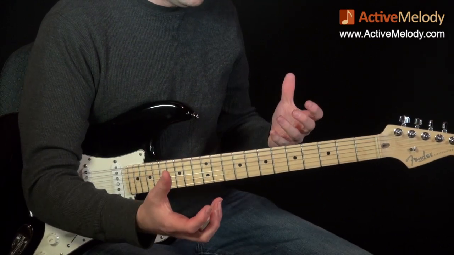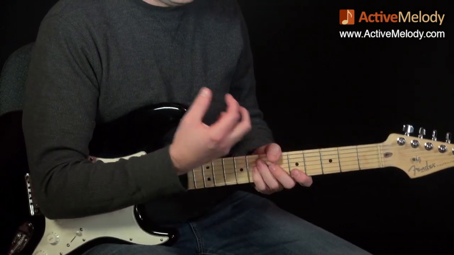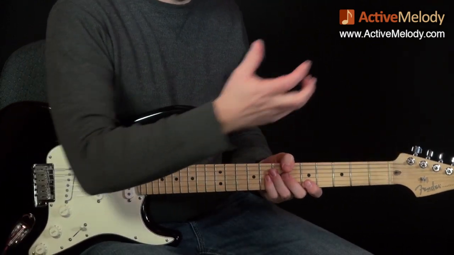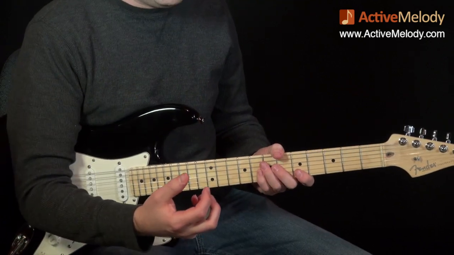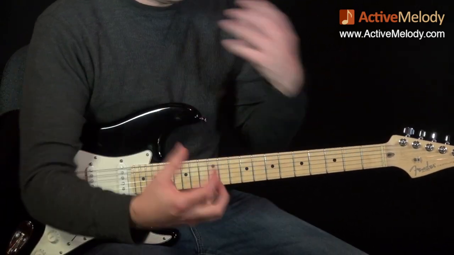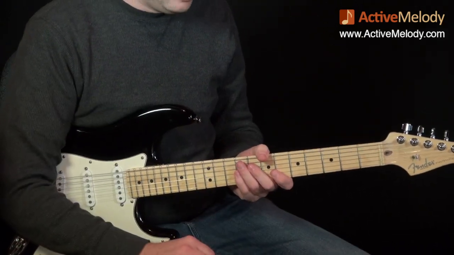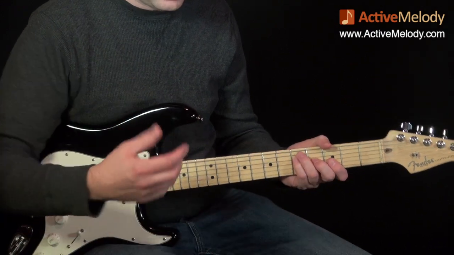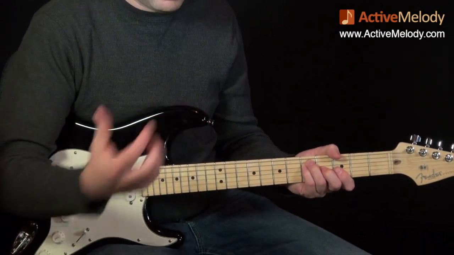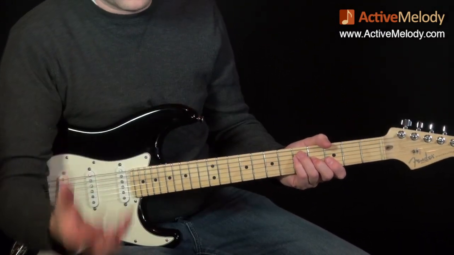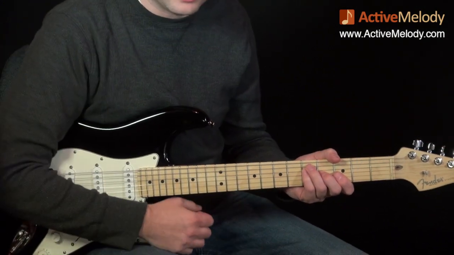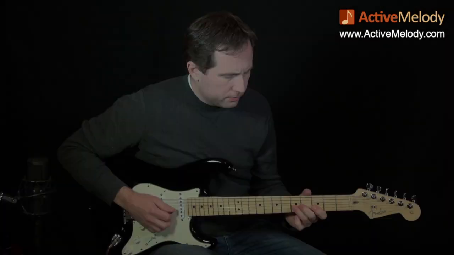Now what's really fun is when you start mixing licks. So you'd mix lick 1 with lick 2, and parts of lick 2 with lick 3, and so forth. And I'll play a little bit of that at the end of this, and just kind of show you how you can start to mix and match these things to create full solos instead of just having these licks that you repeat over and over again.